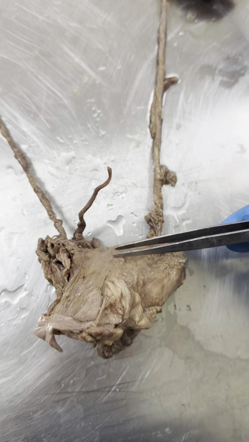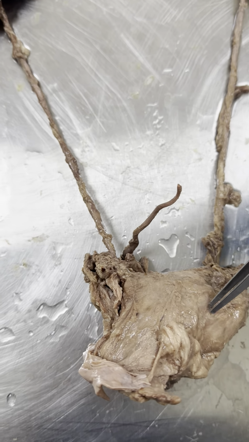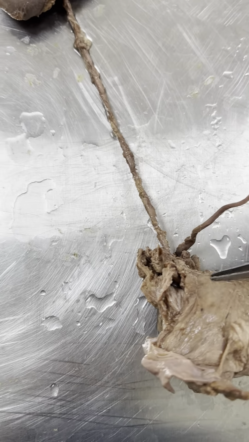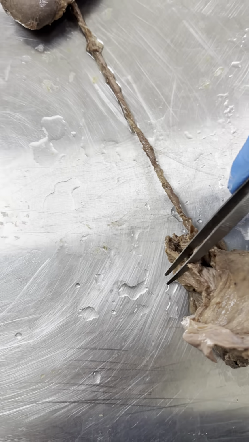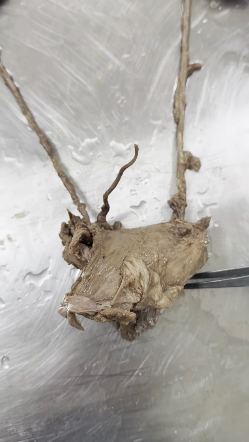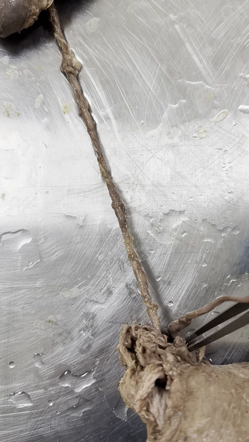And here if you see, this is the superior surface of the bladder. There are two lateral borders here which separate the superior surface from the inferolateral surface.